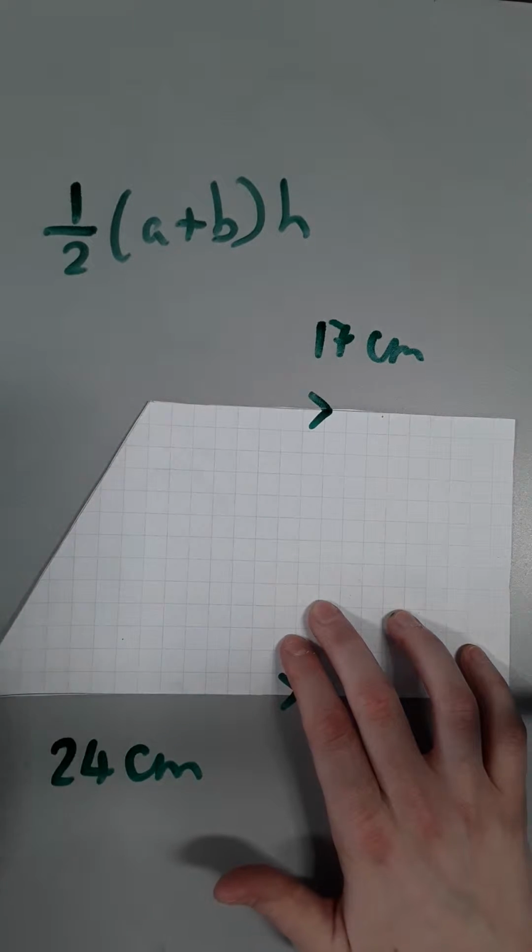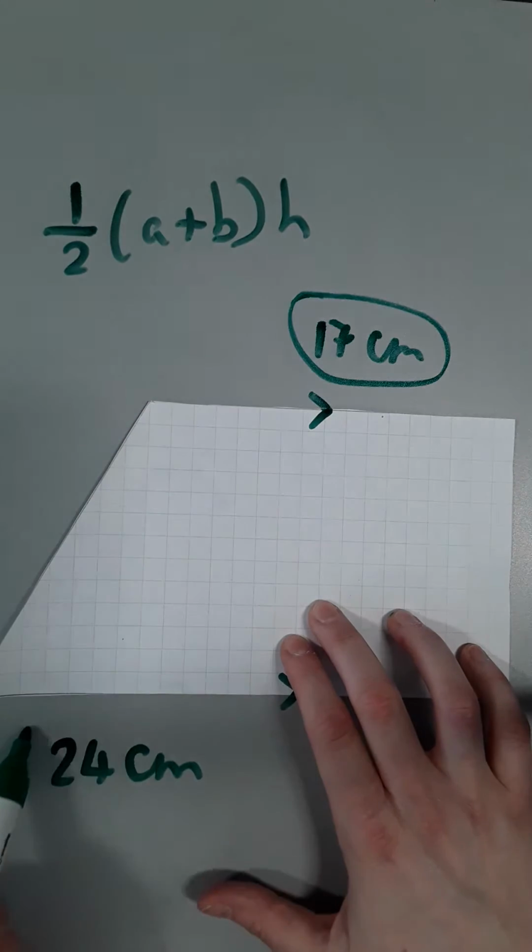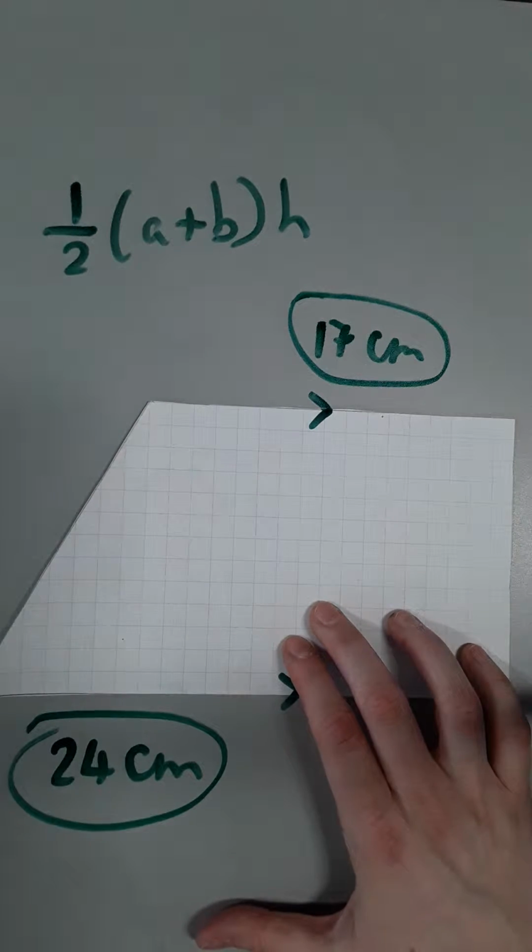What you do is you add both your parallel sides together and average them. Okay, so 17 plus 24 equals 41 centimetres in total. And I'm going to mean them. So the total of them is 41 and I'm going to divide by 2. So I get 41 divided by 2, which gives me 20.5 centimetres.